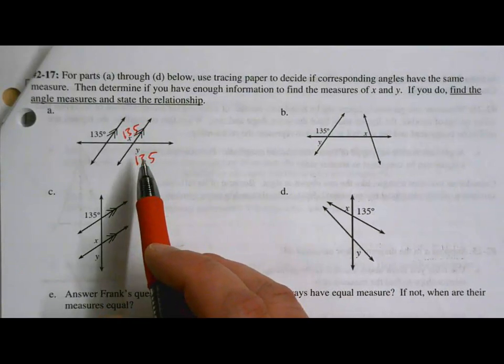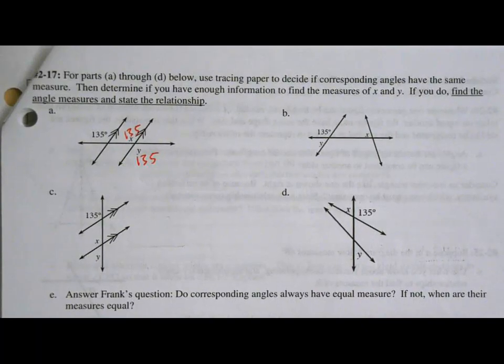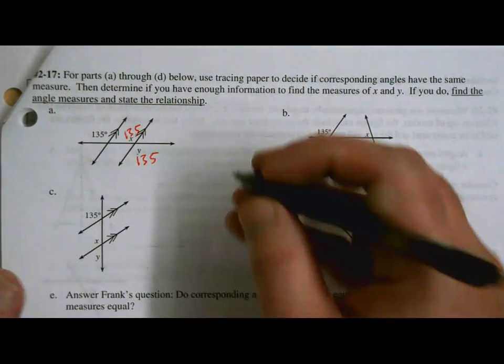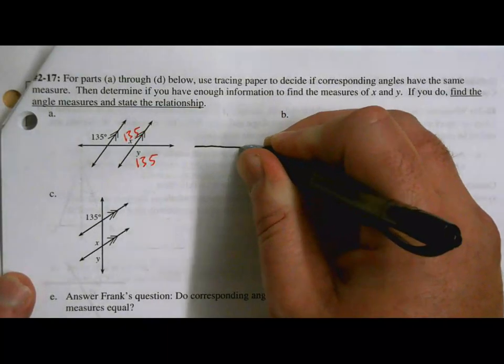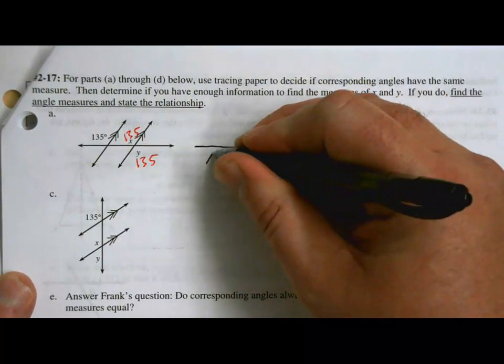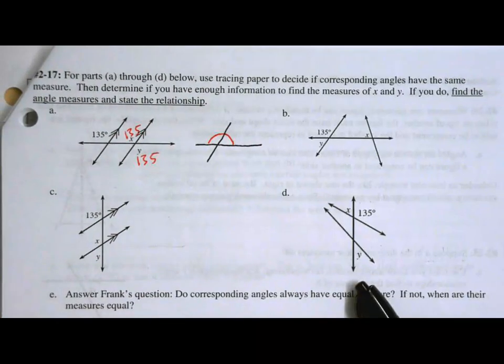That's an excellent question. So the question is, if we've got a line, don't all the angles have to add up to equal 180? Yes, they do. So you're talking about the transversal here, right? And if I put a line here, you're saying, don't these two things have to equal 180? Yeah. Absolutely.